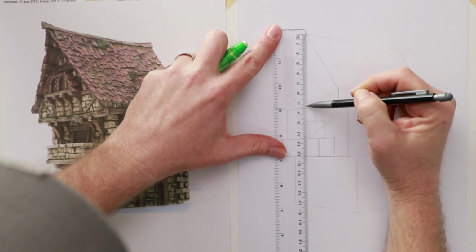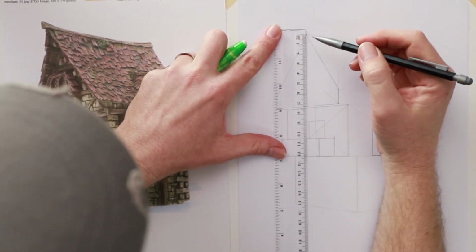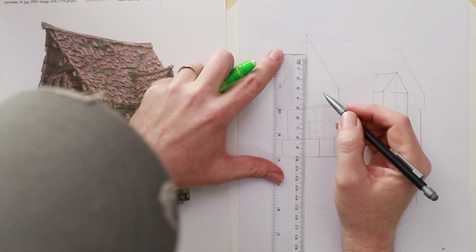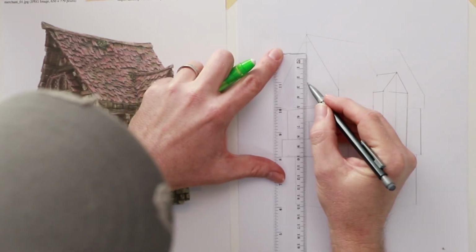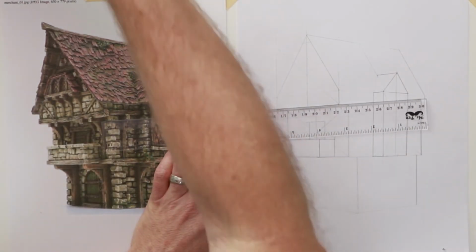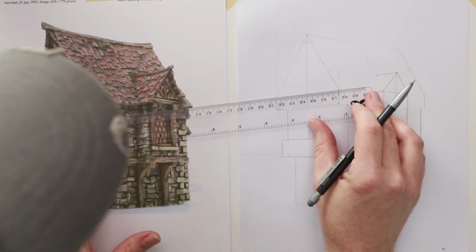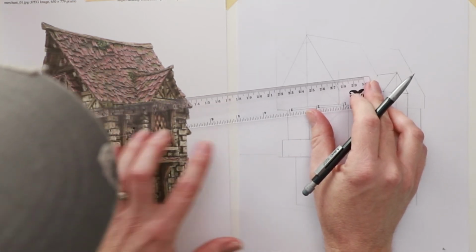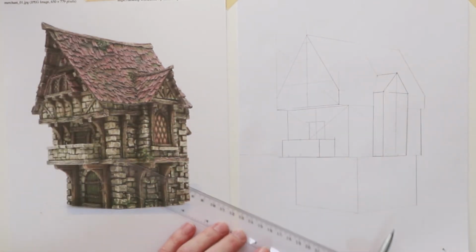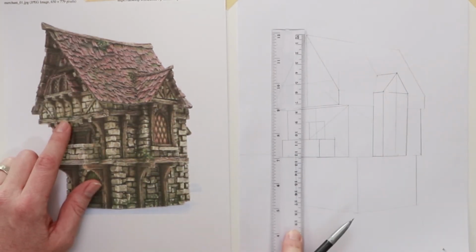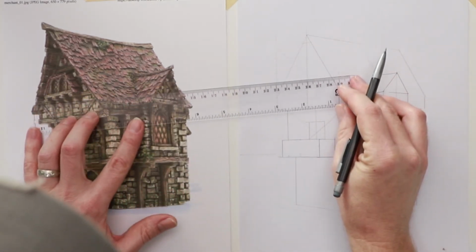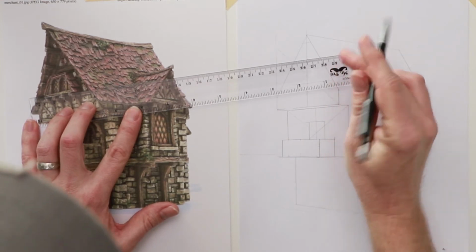All right, so if that's about 72, then we got about 24, give or take. Boop. And give me another 24. Boop. Now, go there. And we're going to continue. We're going to mirror this horizontal. Wait, did I measure that right? Yeah, I did. All right. That angle goes about here.